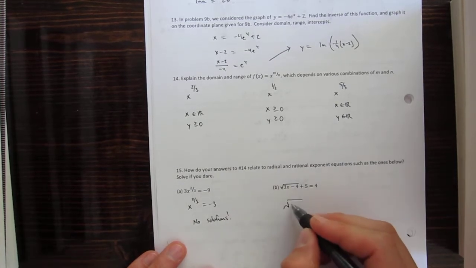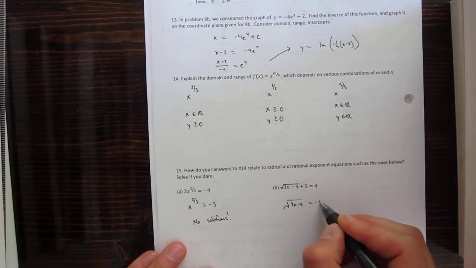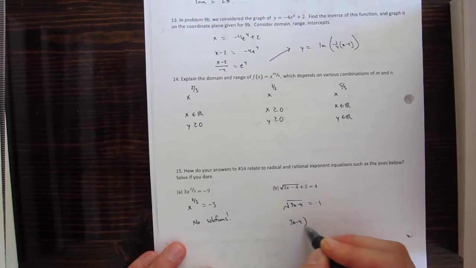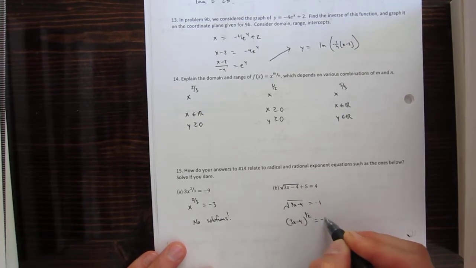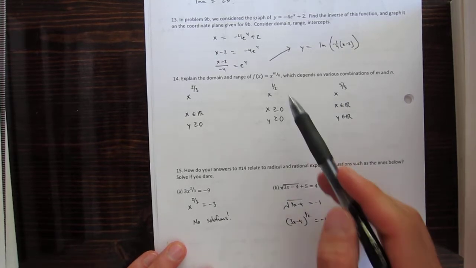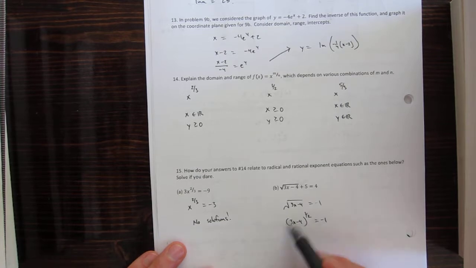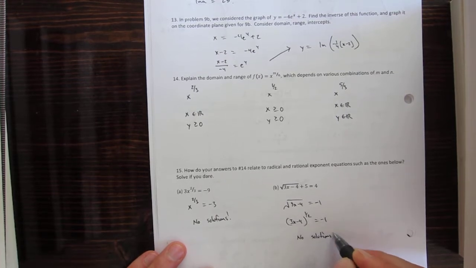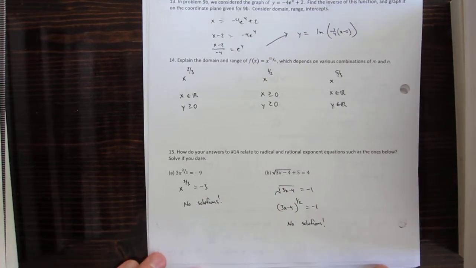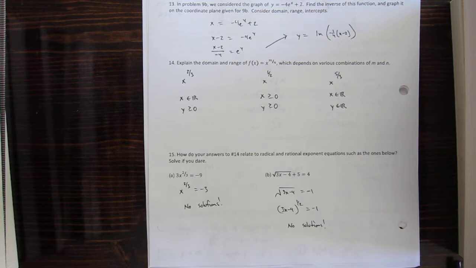Here I get square root 3x minus 4 equals -1, or 3x minus 4 all to the 1/2 equals -1. That's odd over even, but I can only get positive numbers out, not negative numbers. I can't take a square root and end up with a negative. So again, there are no solutions to this equation. And that takes care of day 4.